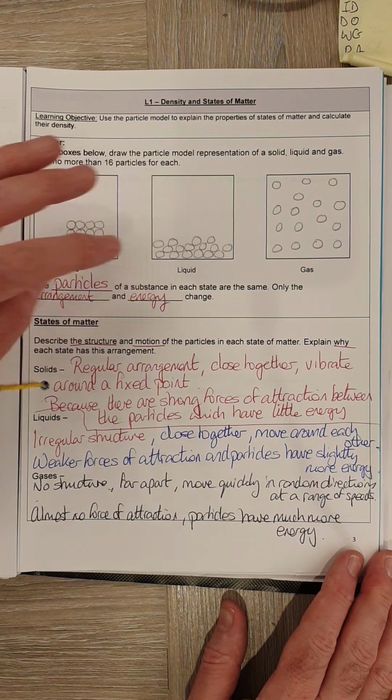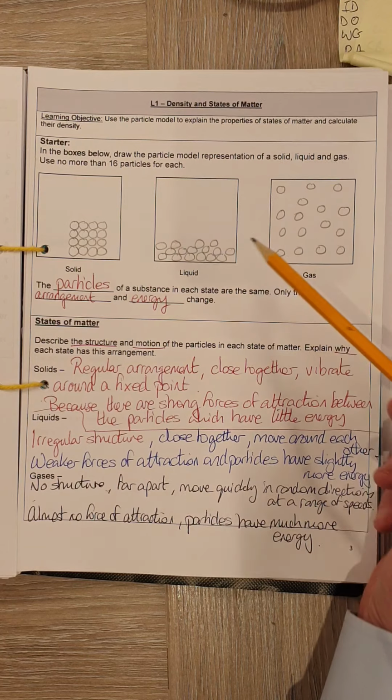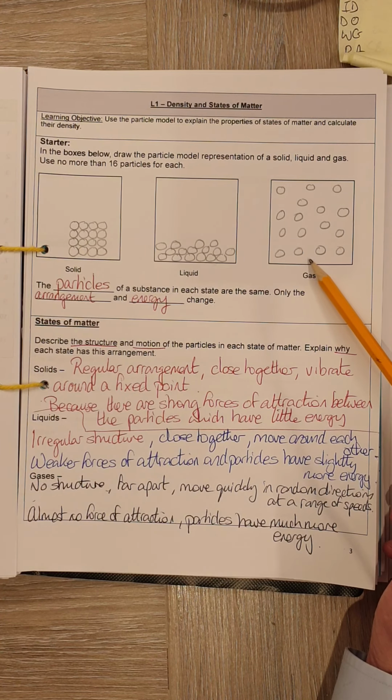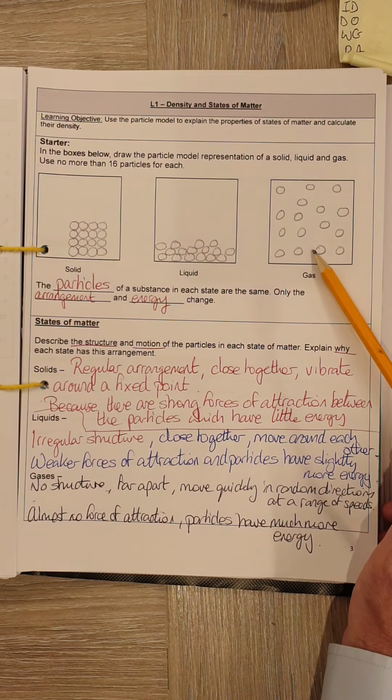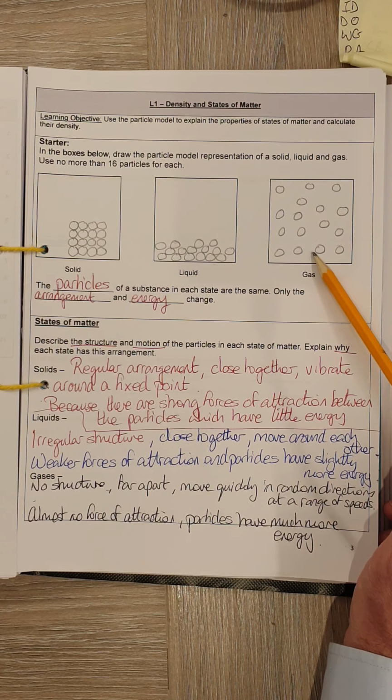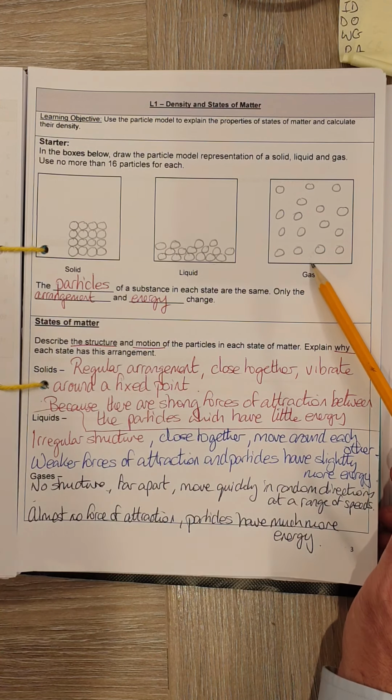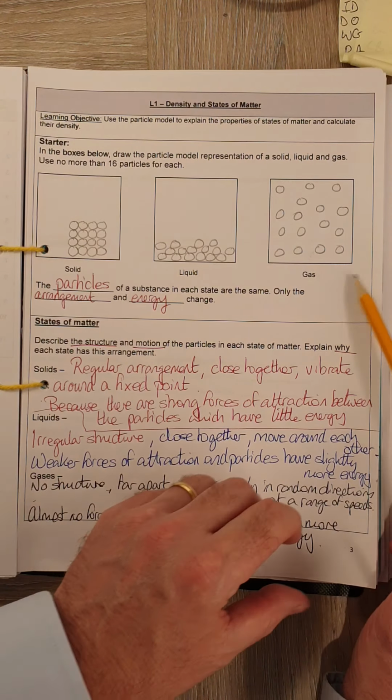In this case, there are weaker forces of attraction, and the particles have got slightly more energy than in the case with the solid. And then finally we have the gas. Here there is no structure, the particles are far apart, and they're moving quickly, randomly in all directions at a range of speeds. There's almost no force of attraction between the particles, and the particles have got much more energy.